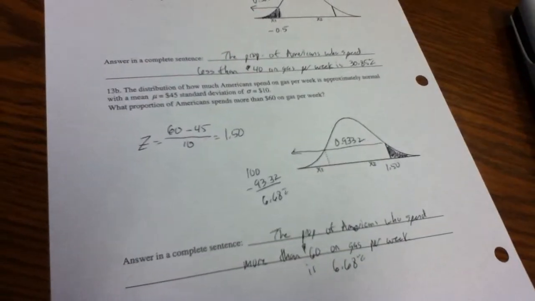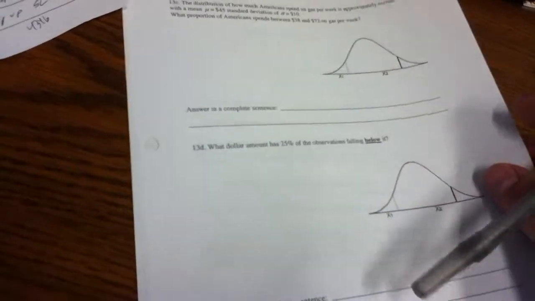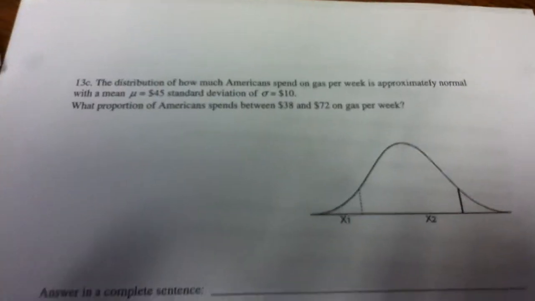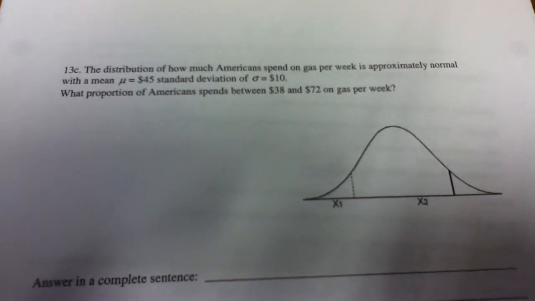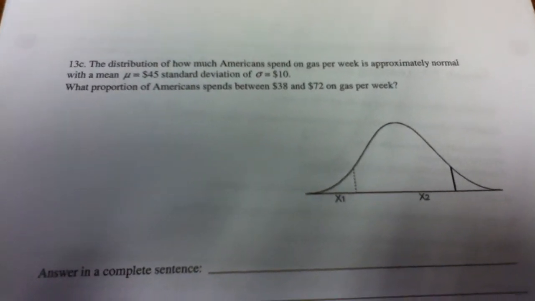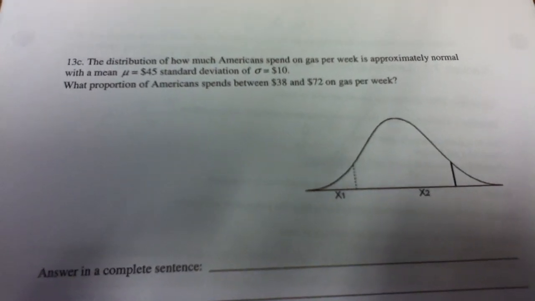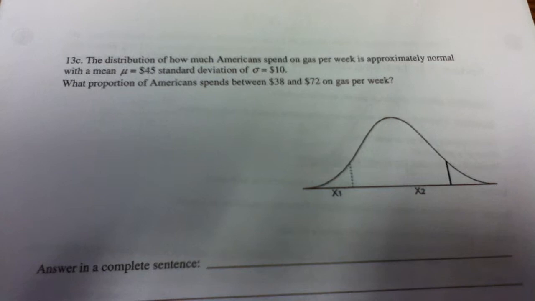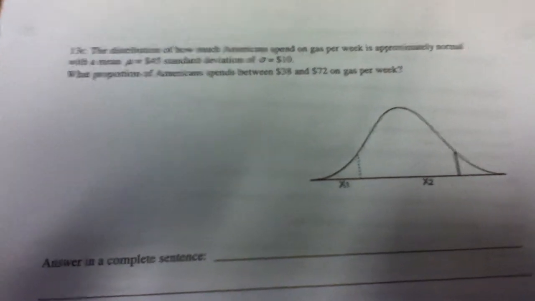Alright. Now, our next problem. The distribution of how much Americans spend on gas per week is approximately normal, with a mean of $45, standard deviation of 10. But this time we're looking for what proportion of Americans spend between $38 and $72 on gas per week. Since we're looking for between, we have two values, which means we need two z-scores.